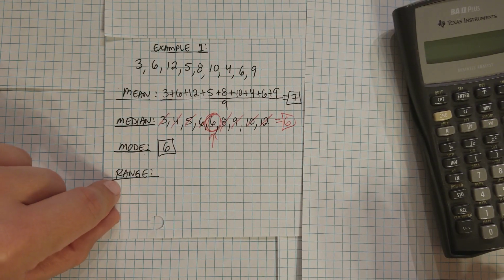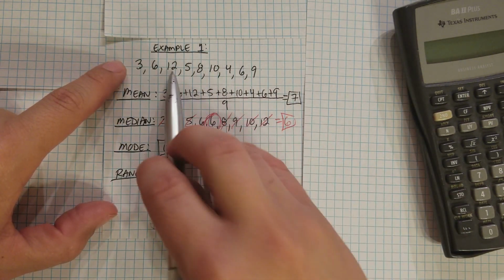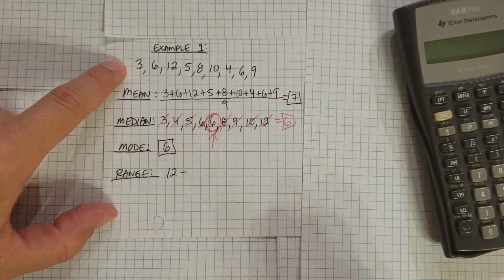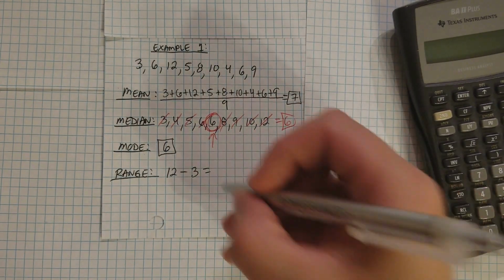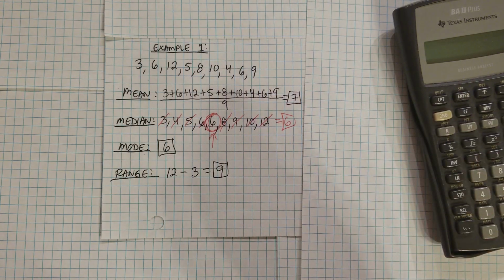Range is the biggest minus the smallest. So which one of these numbers is the biggest? If you look at it, that is 12. The smallest number out of all those is 3. So 12 minus 3 would be equal to 9, which is the range.